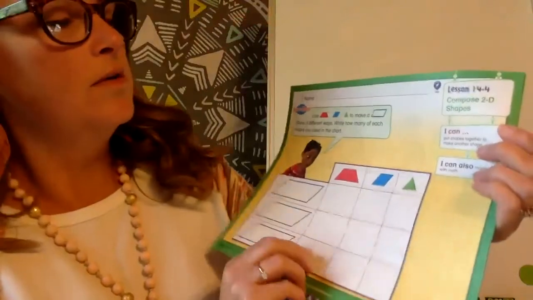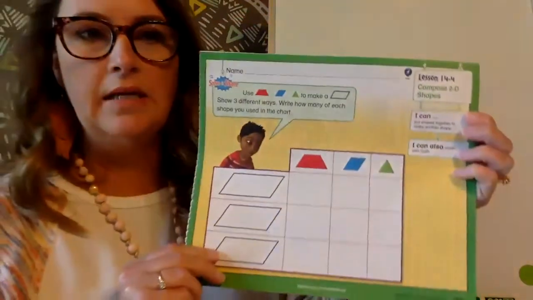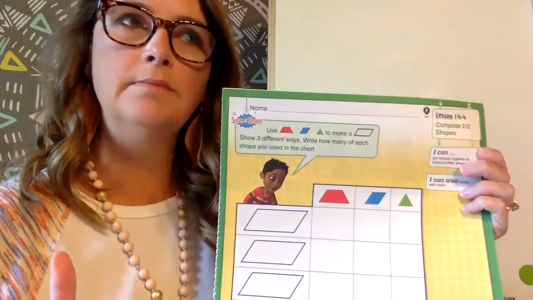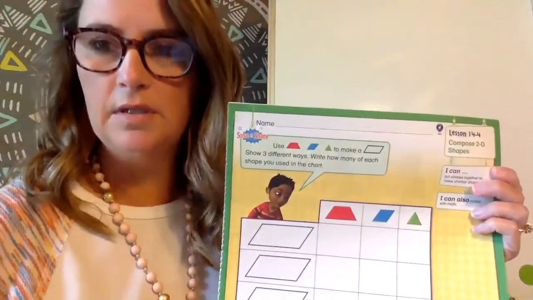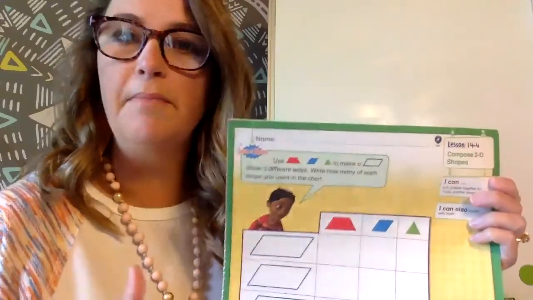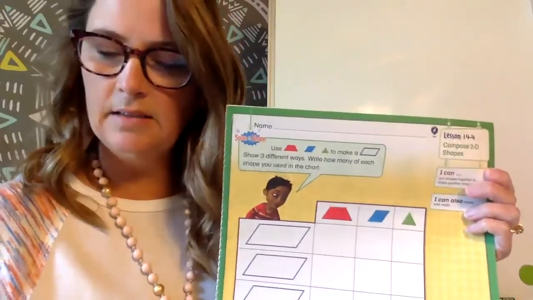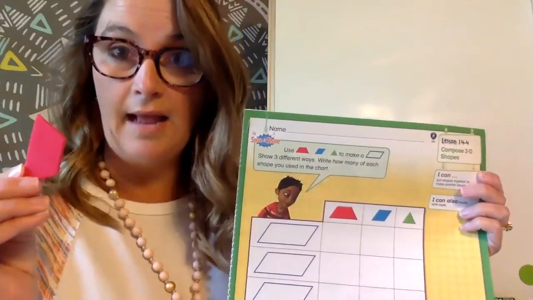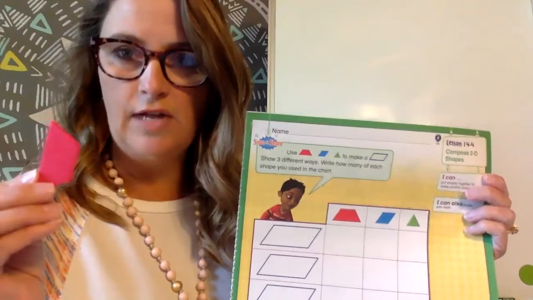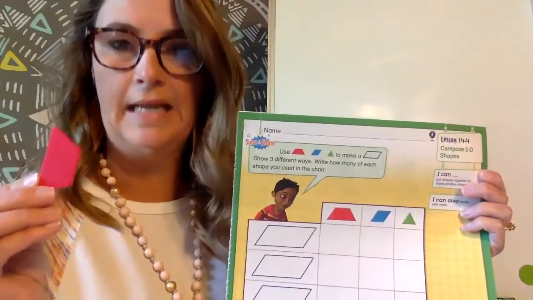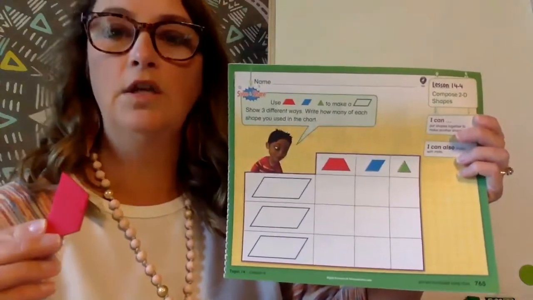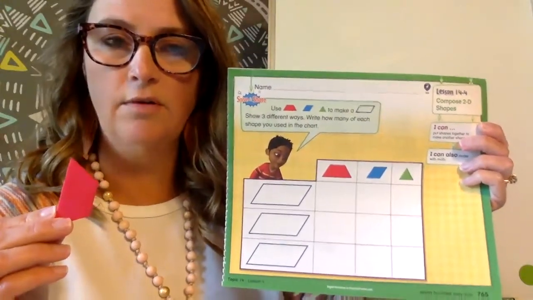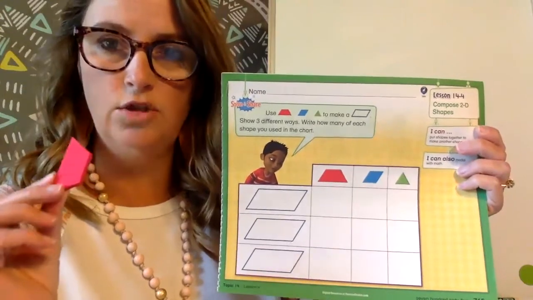Okay. So the lesson today is composing 2D shapes. And when we compose something, it's kind of like a songwriter. They compose a song. So you're making something. So we're going to take some shapes like these, and you have the ones that you cut out that you might have used yesterday. If you didn't cut those out, you will need them today. So you may want to pause the video and grab that piece of paper out of your bag and cut those shapes out because you will need them today.